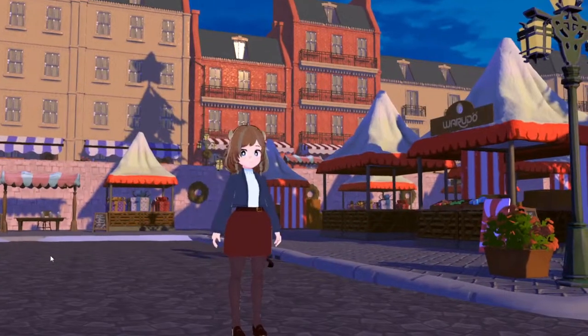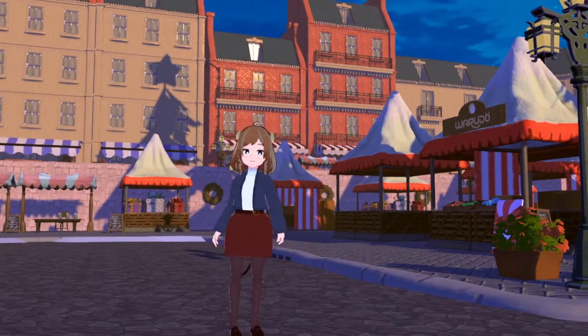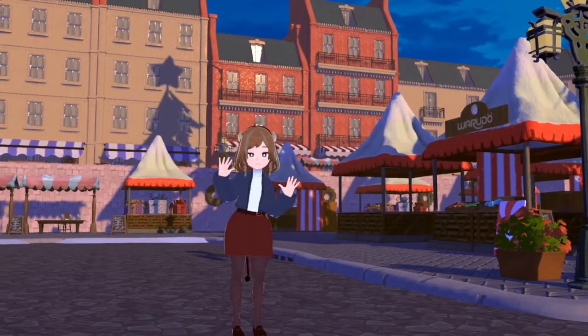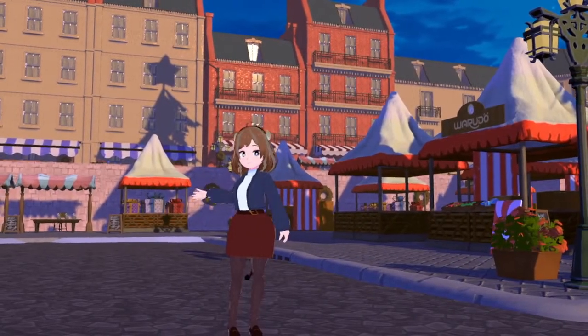In theory, it is supposed to check legs. Let's see. XR Animator, what are you up to? No, I don't think what I have in mind is gonna work. I can just do this. And that's it.